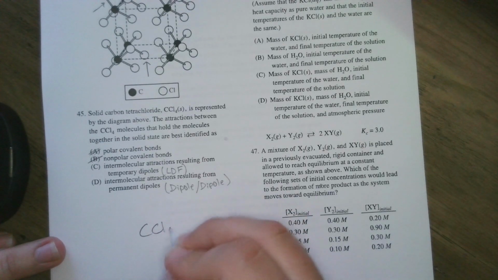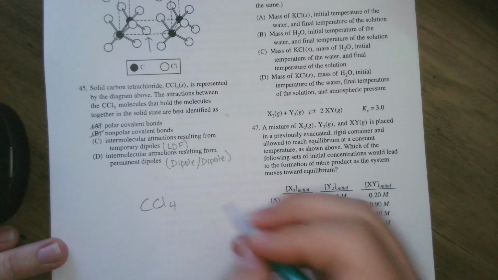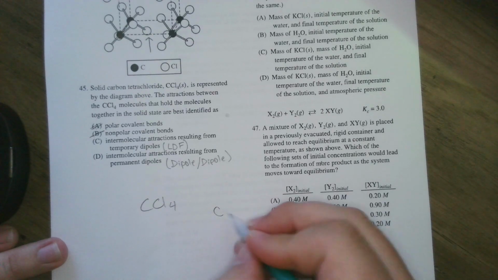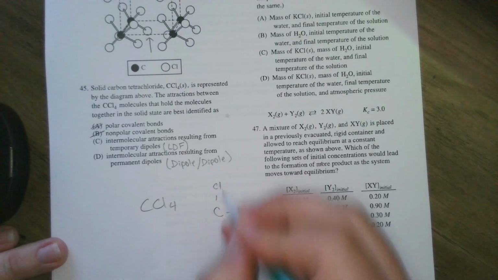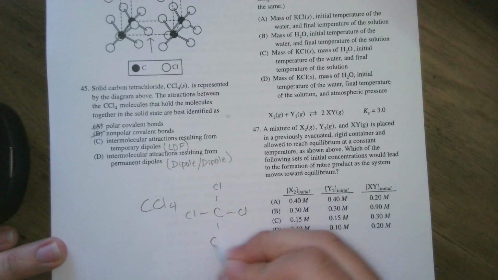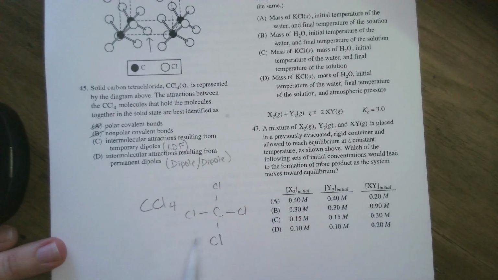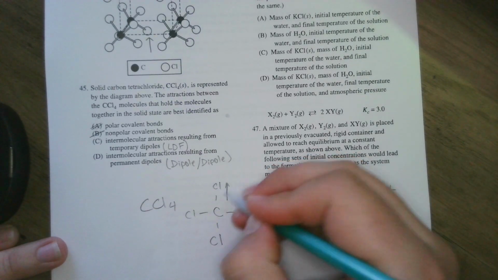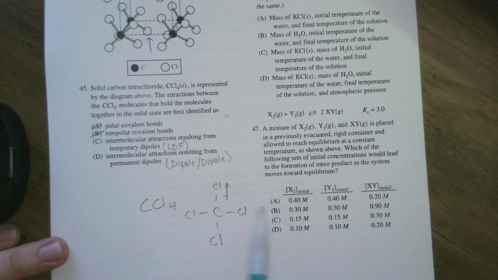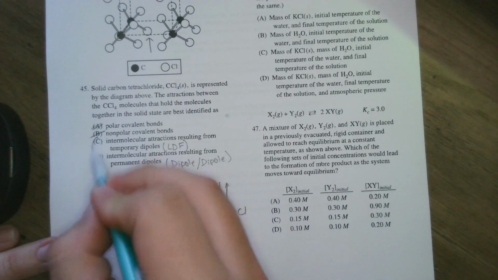So then I have to look at my CCl4 molecule. Okay, and that's going to be a nice symmetric molecule if we draw it in 2D or if we draw it in 3D. So even though an individual bond is polar, all of those dipole moments will cancel, and you end up with a non-polar molecule. So the answer is C.